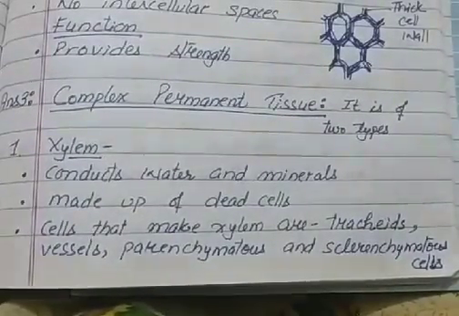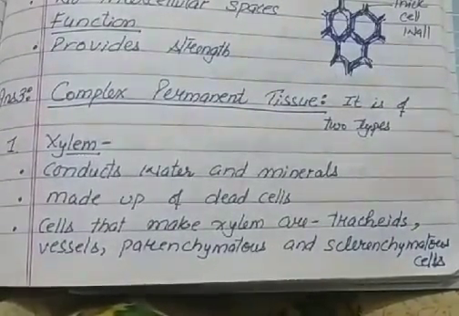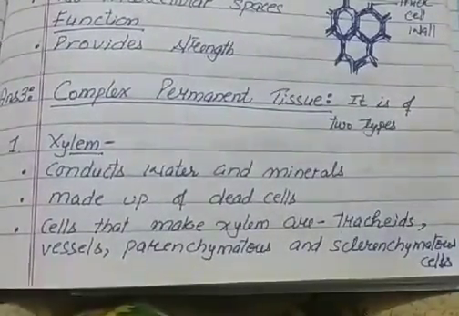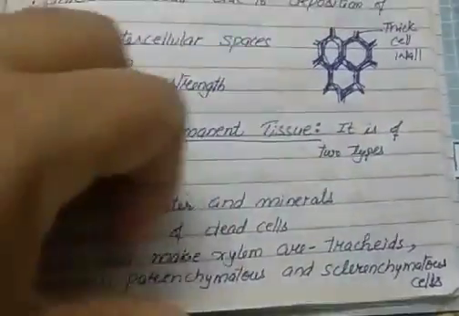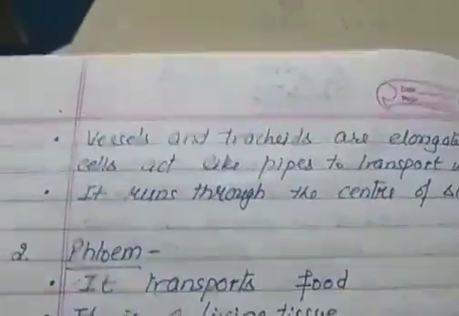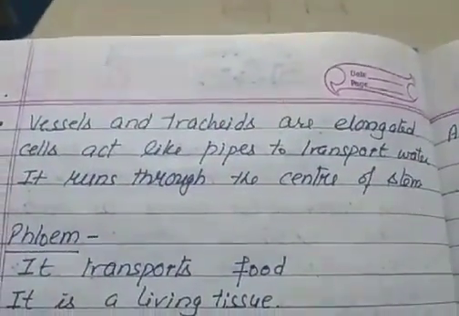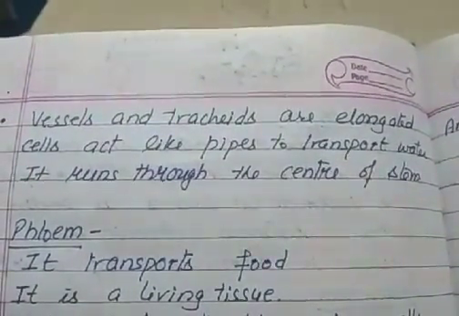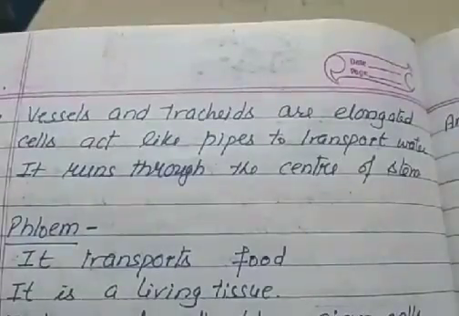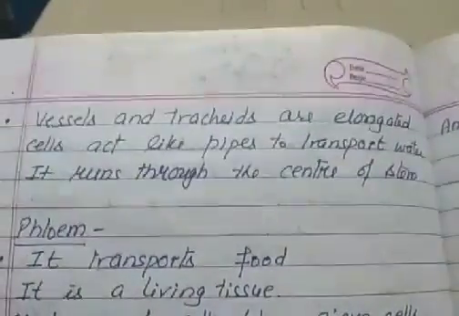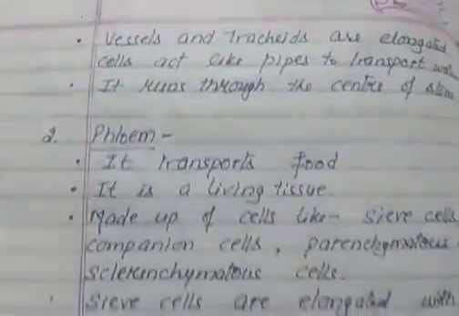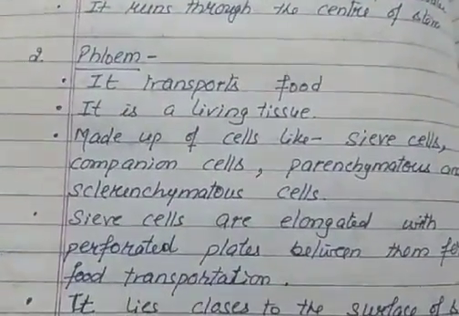and it is made up of 4 kinds of cells, that are tracheids, vessels, parenchymatous and sclerenchymatous cells. And the diagram of xylem is on page number 3. Vessels and tracheids are elongated cells, act like pipes to transport water. It runs through the center of the stem. This is xylem. Next is phloem.